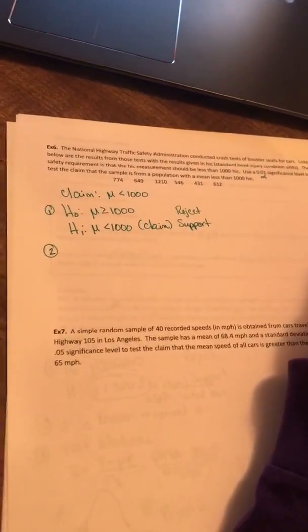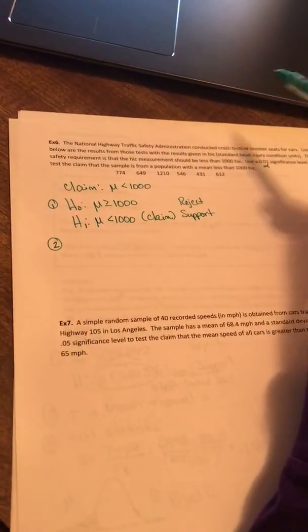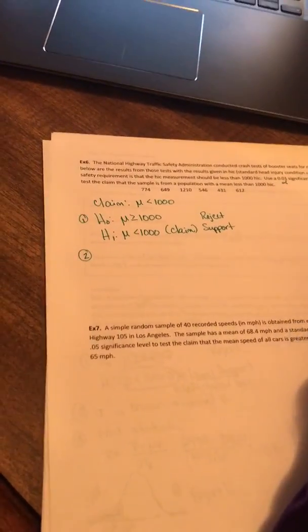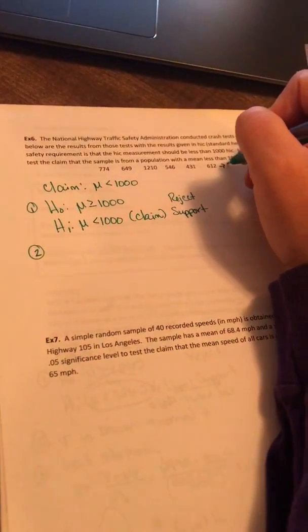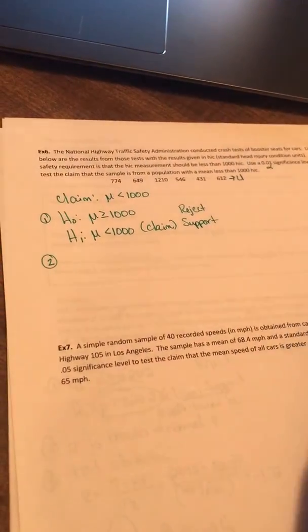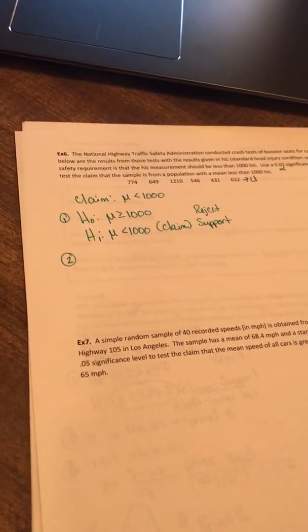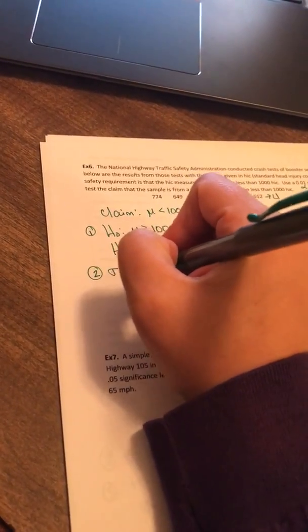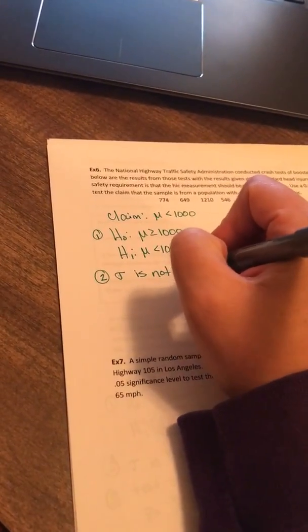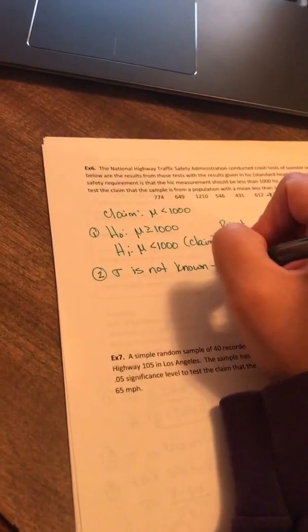Step 2, it didn't actually give us any data. It didn't give us an X bar or S or sigma or anything, which is fine. You can find all that, but you can do these tests using the input on data. So we're going to type that list into L1. You're still going to do a t-test on this because it did not tell you sigma, so sigma is not known. So we will use a t-test.